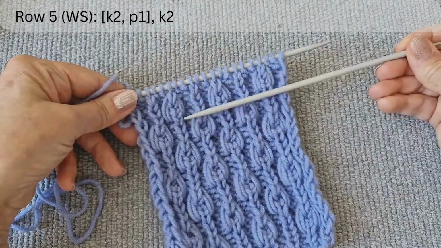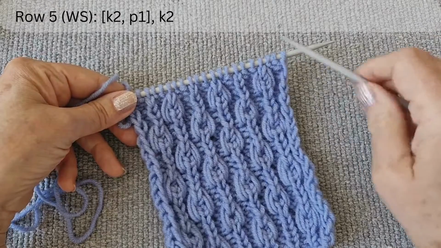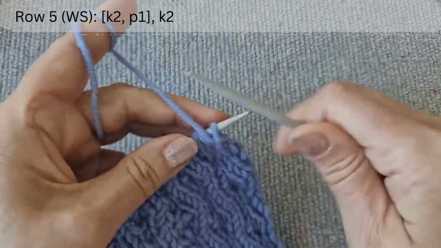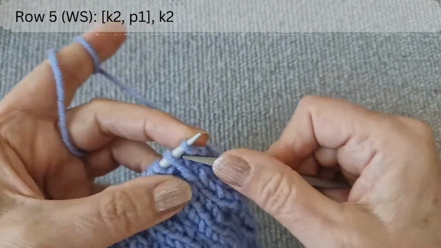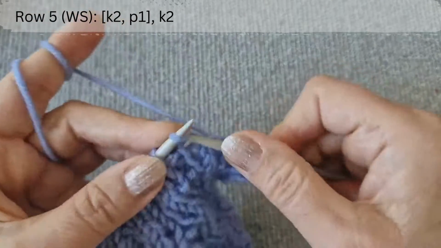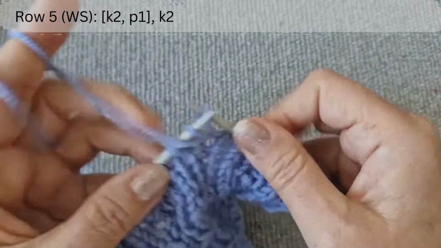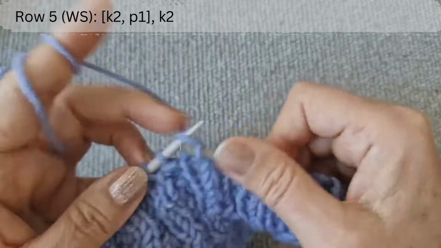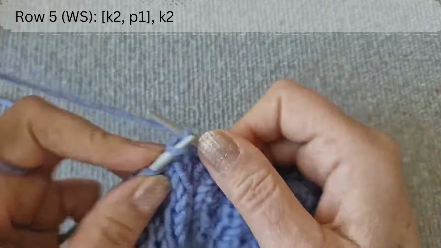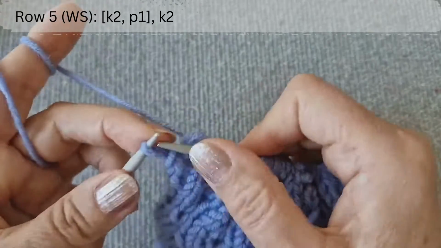In the next 4 rows, we will repeat the previous ones with an offset of 1 stitch to create a checkerboard texture. The 5th row is on the wrong side. The repeating pattern for this row is knit 2, purl 1, knit 2, purl 1. End the row by knitting 2 symmetry loops.